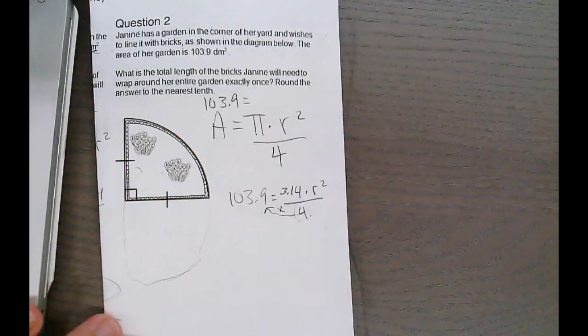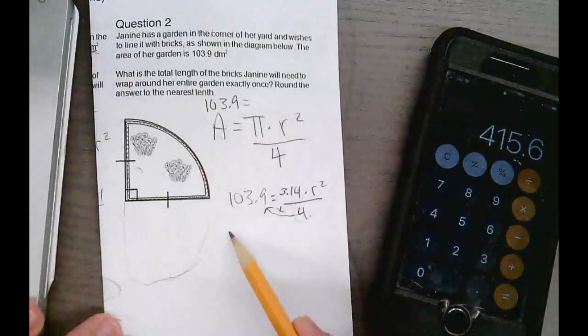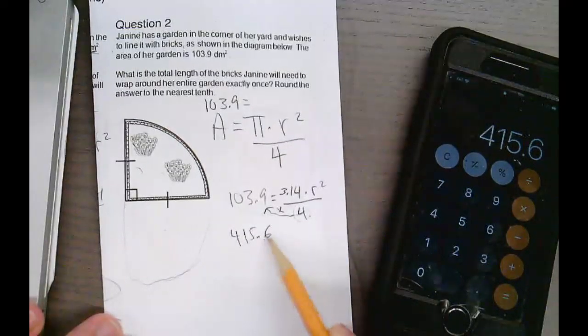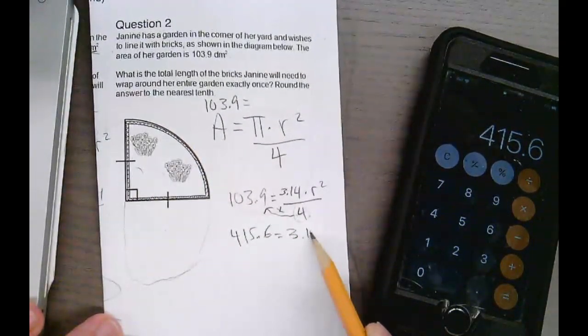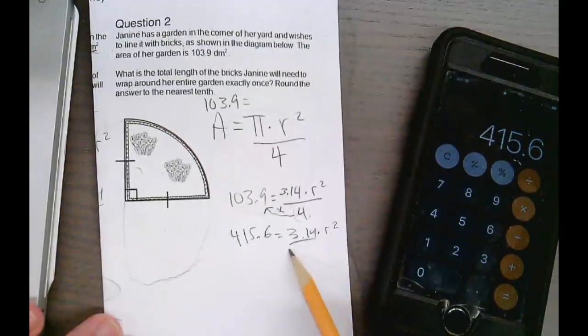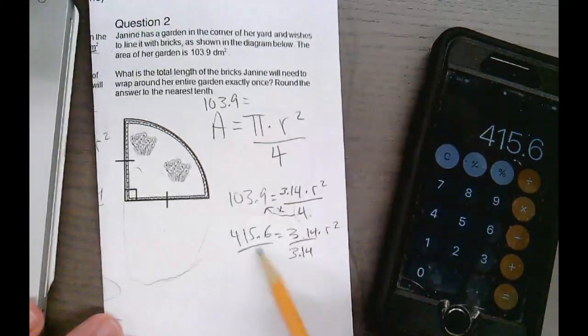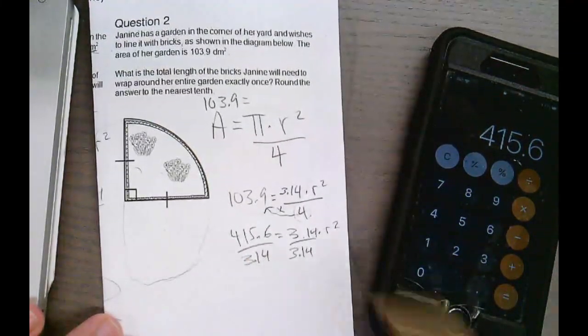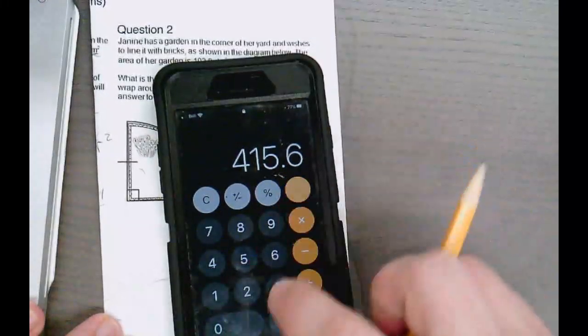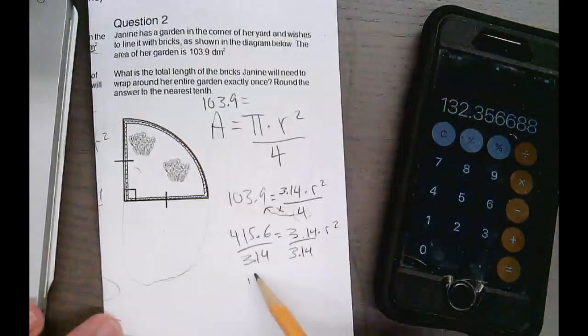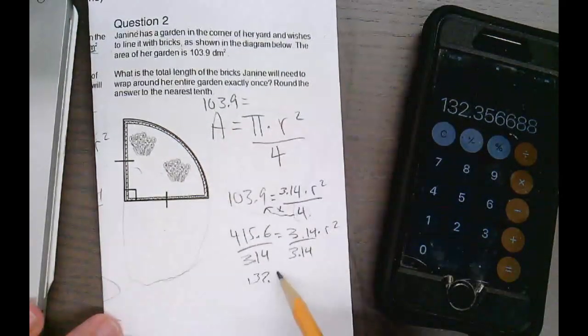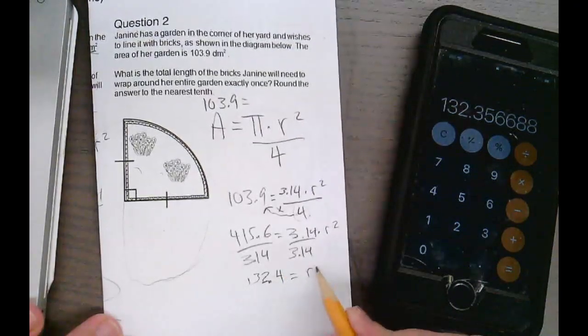So 103.9 times 4 gives me 415.6, which is equal to 3.14 times radius squared. Now we're back to where we were in the last question. Divide both sides by 3.14. So divide this by 3.14 equals 132.4, which is equal to the radius squared.